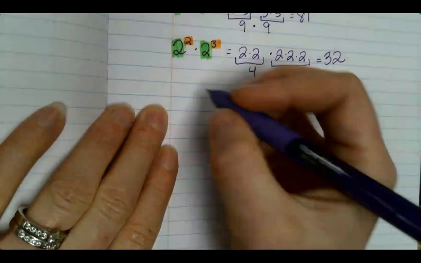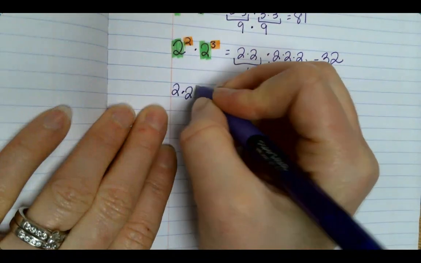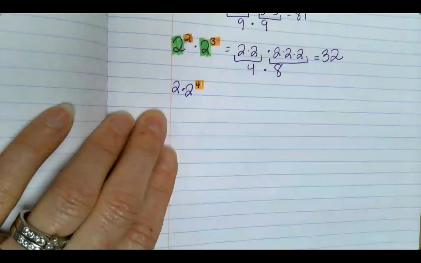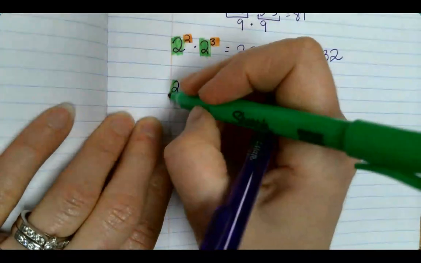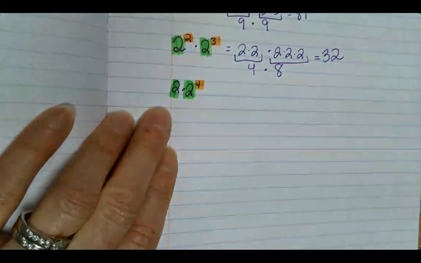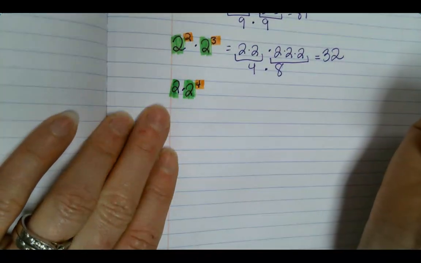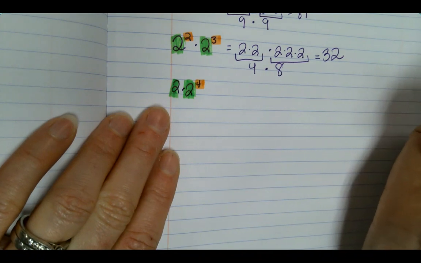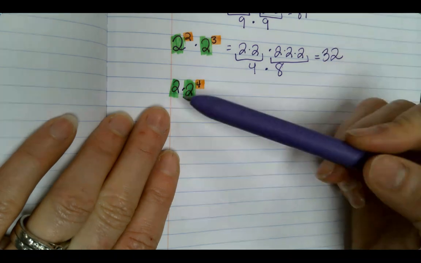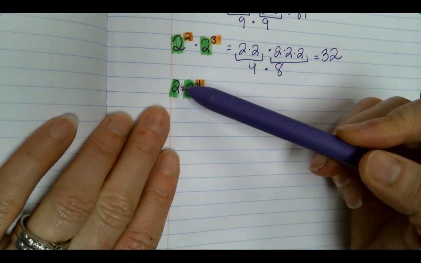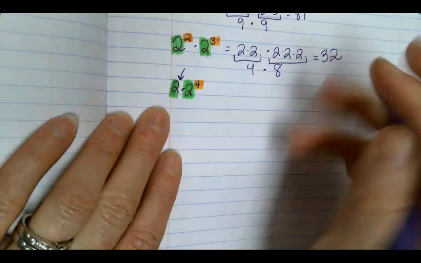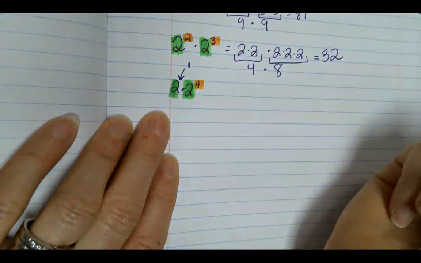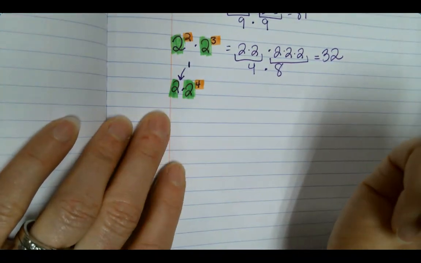Right, let's do 2 times 2 to the fourth. If this doesn't have an exponent, what is the exponent? What is the exponent for 2? 1. If there is nothing there, automatically, it's a 1.